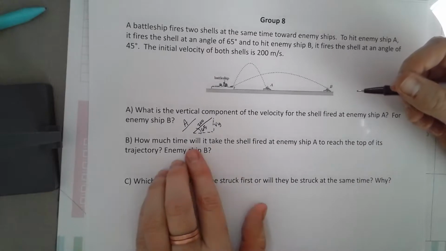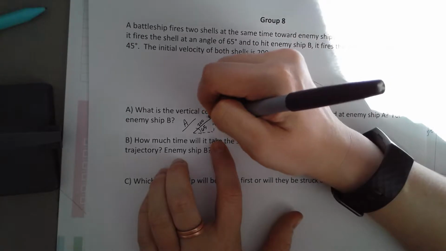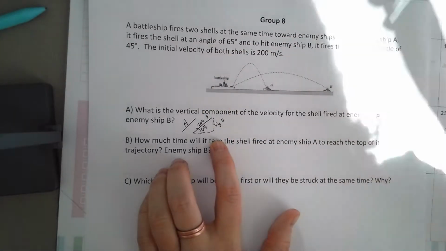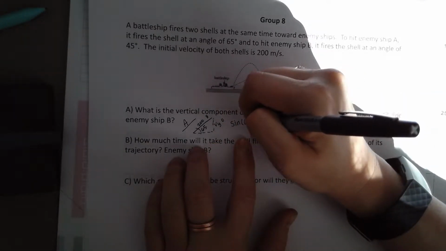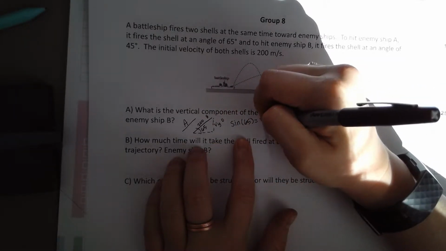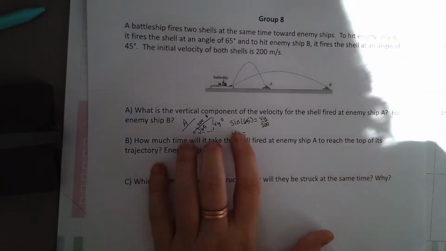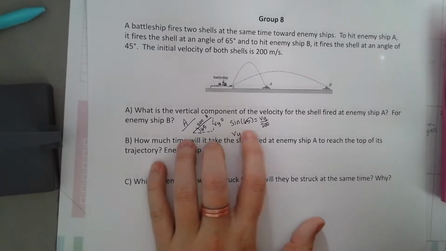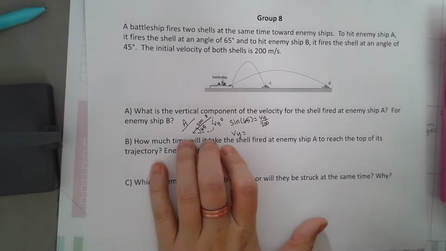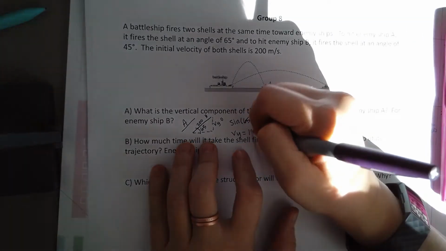Okay. When we define our sides of our triangle based on the angle, this would become my opposite side, and this is my hypotenuse, right? So when I go to my trig functions, we see that sine will do this for us. So sine of 65 equals Vy over 200. When you work that out, you get Vy equals sine of 65 times 200, right? I got to multiply those two together, which is 181.26.